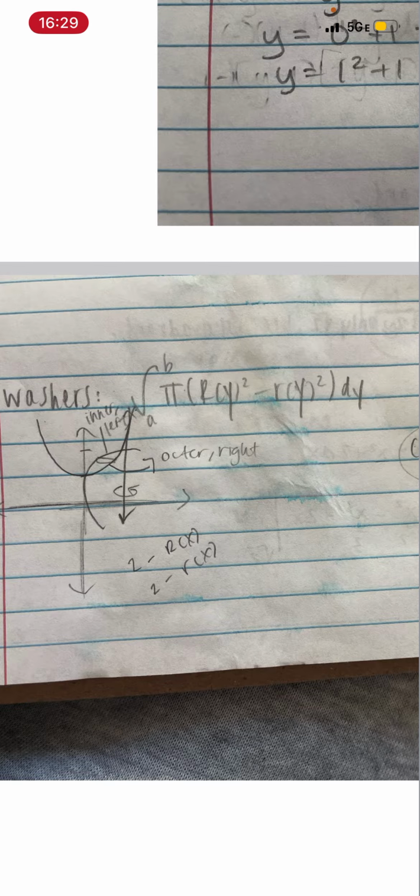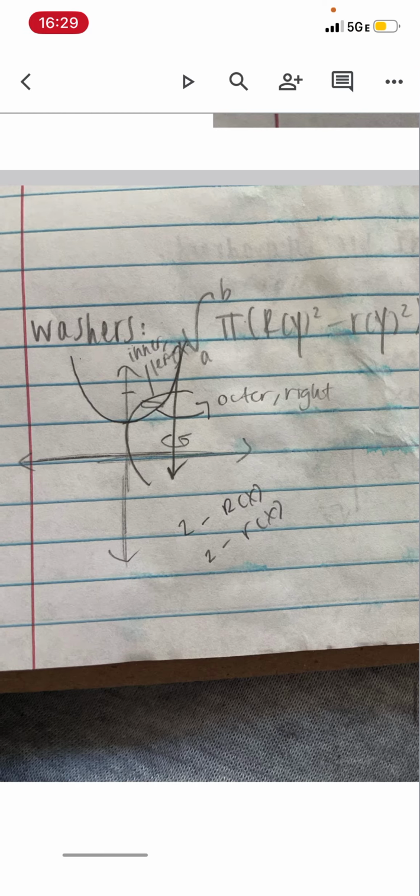And it'll be horizontal slices, because for the washer method, it's always perpendicular to the line that it's rotated or revolved about. So because it's revolved around x equals 2, we have to take horizontal slices.